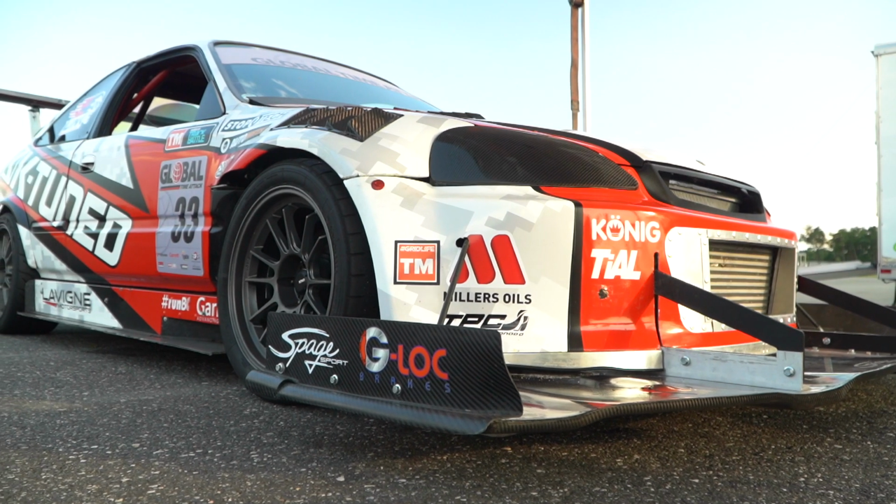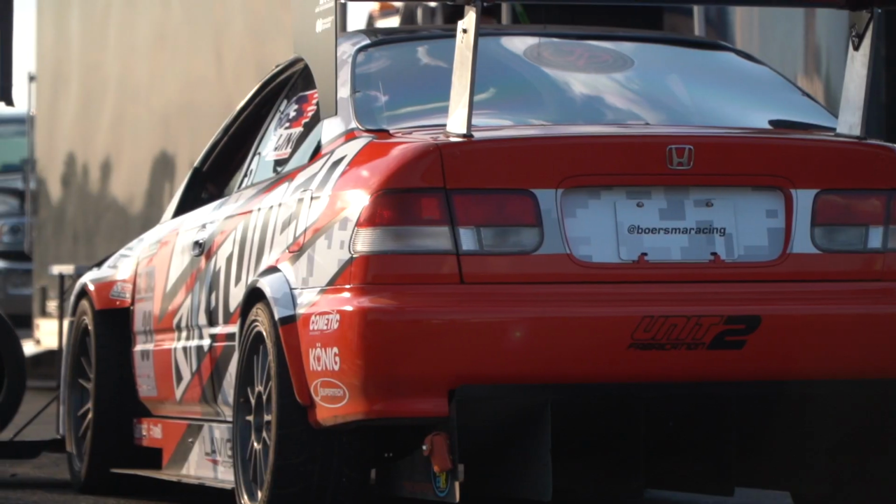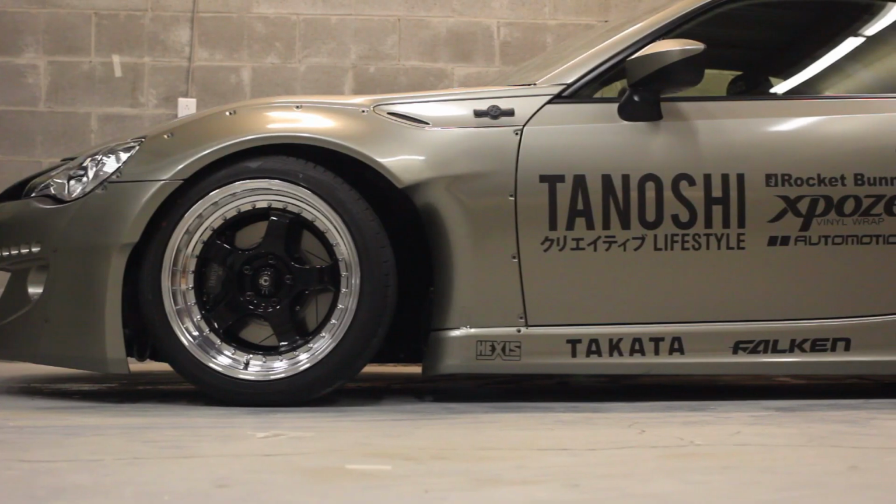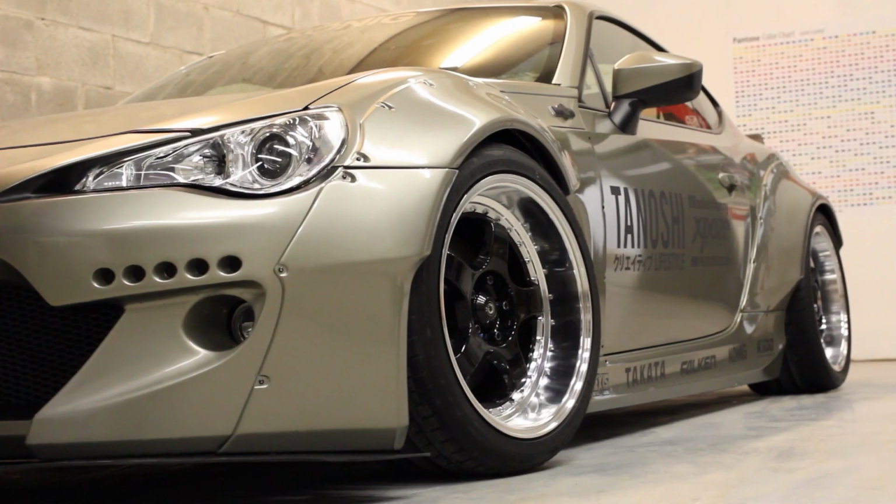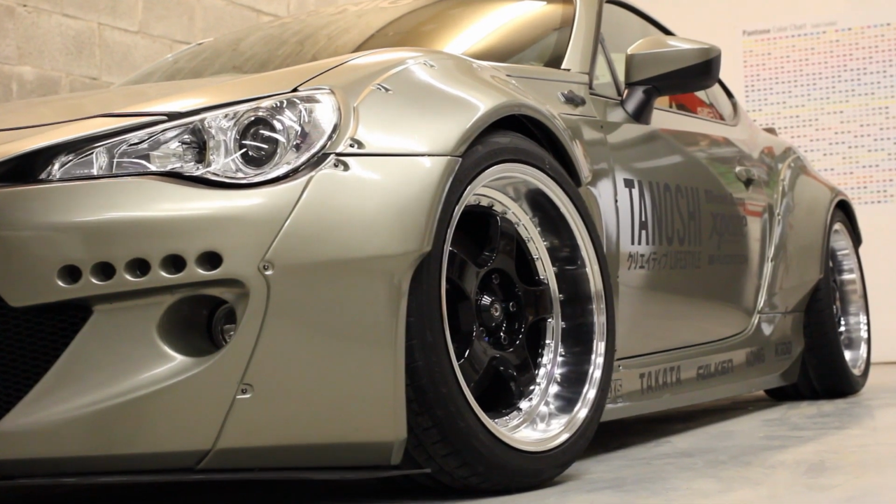Another application for a B profile wheel will be on cars that have made extensive body modifications. These are going to be cars with wide body kits, fender flares, or have rolled their quarters and fenders to accommodate a wider wheel with a lower offset.